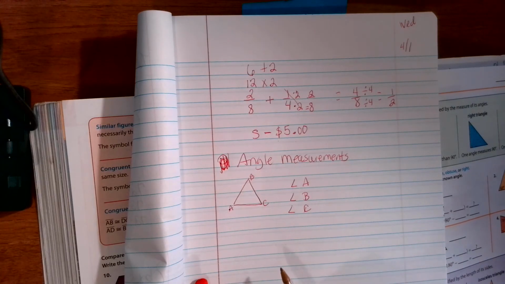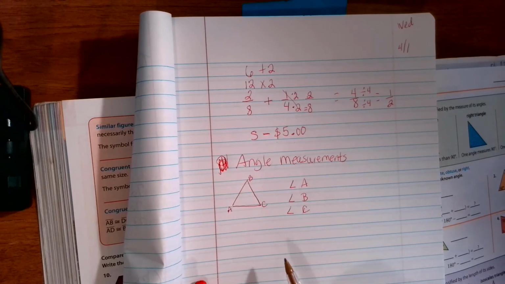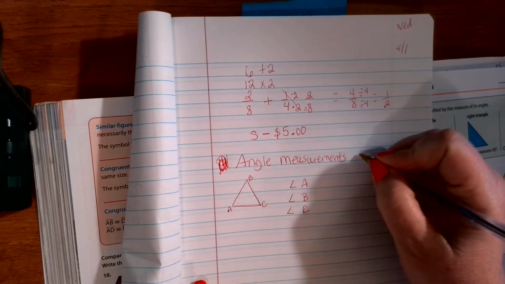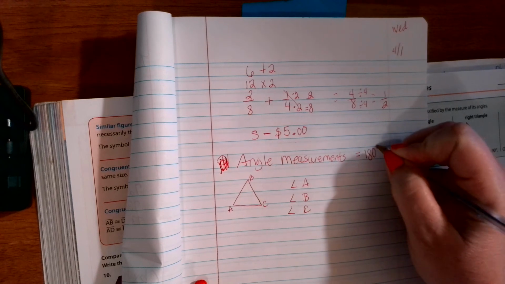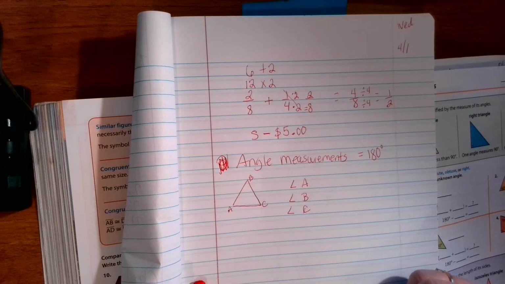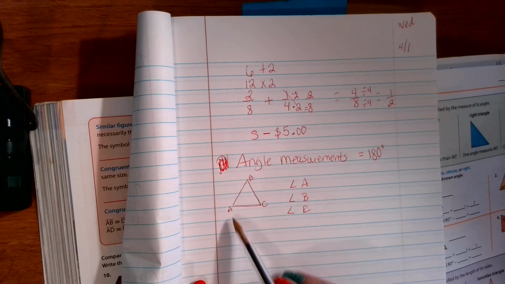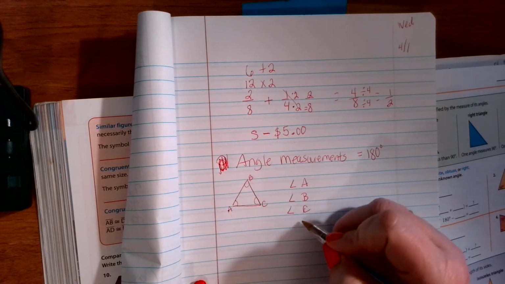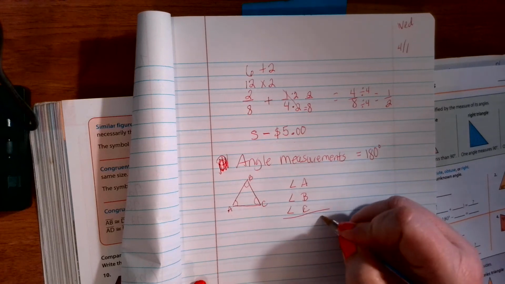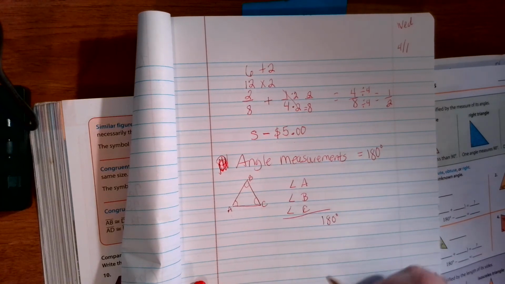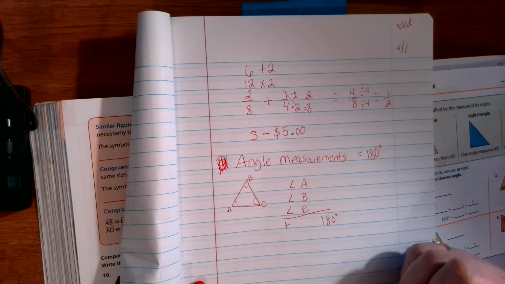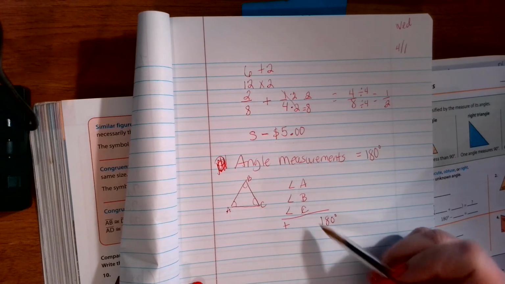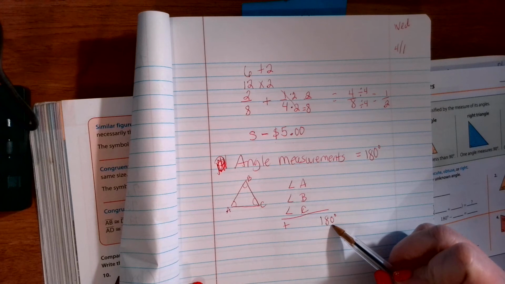Okay. So before we move on to your work for today, I want to review something with you. Every single triangle equals 180 degrees, the measurement when you add that up. So all triangles have three angles, angle A, angle B, and angle C, and the whole sum is 180 degrees when we add those up. Then what is each angle worth? Well, there's 3 angles and the total is 180 degrees, so we can divide to find out.